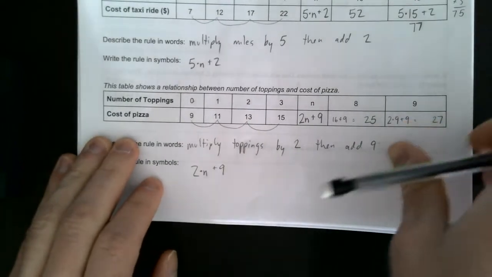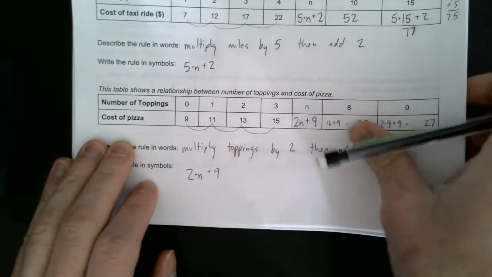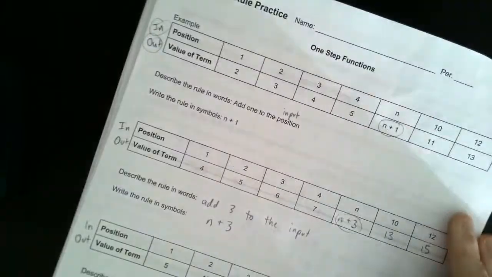All right, so what I want you to try is if we go to the next page. Oh, that's page 26. Go to page 28.